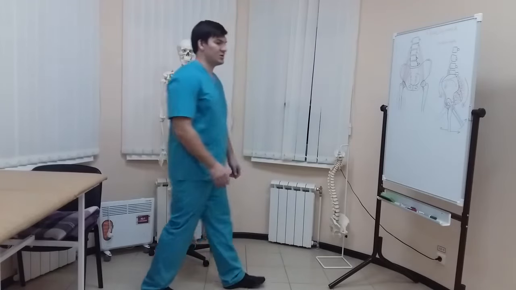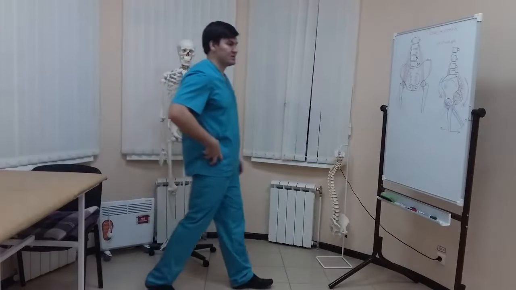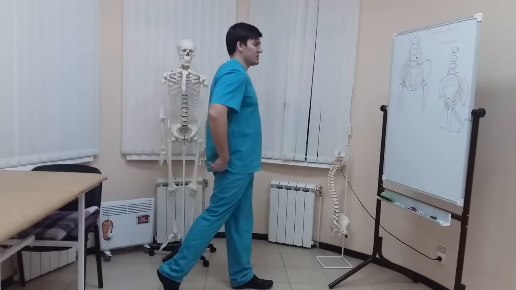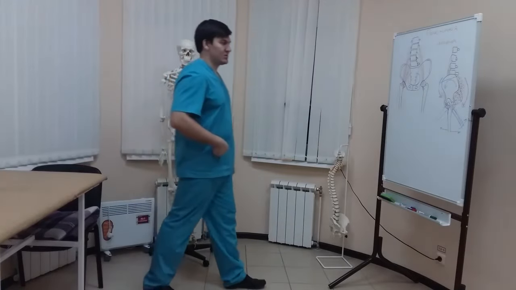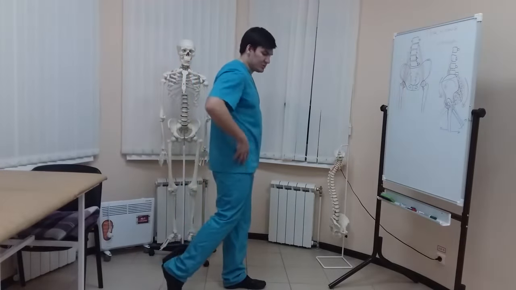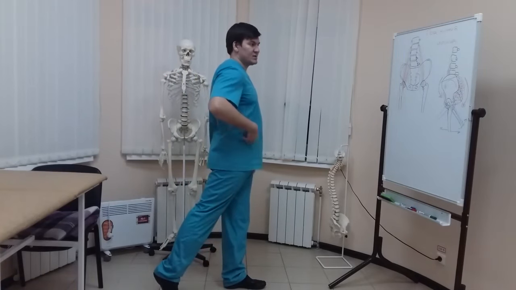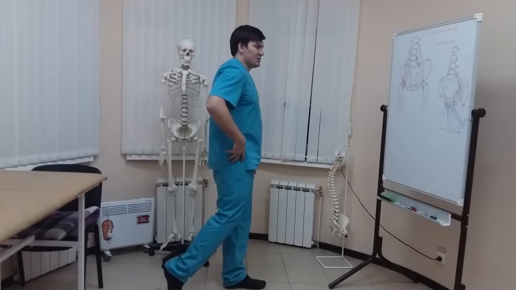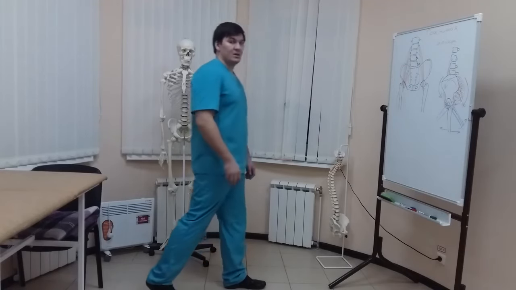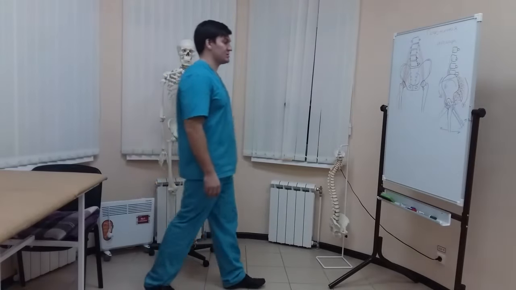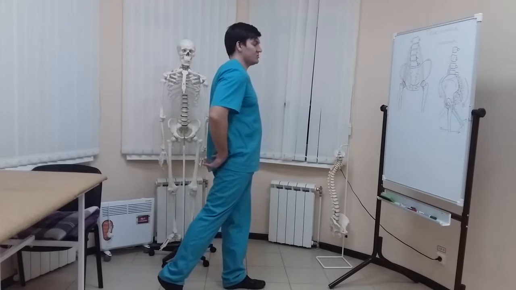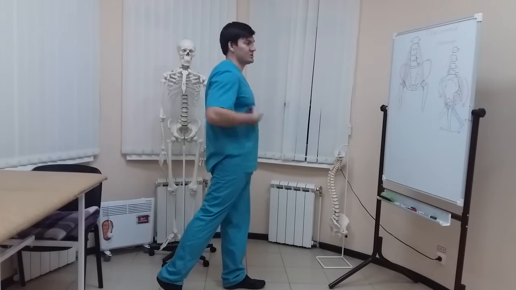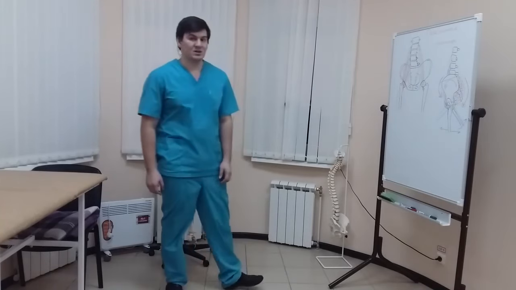Because for its inclusion, the pelvis must remain in place, and the gluteal muscle should tense at this moment. With a shortened psoas muscle, the pelvis will also change its position along with the thigh. This should not happen. The pelvis should stay in place, and the thigh should go back. In this case, the gluteal muscle will work to the maximum, and the psoas muscle will stretch.